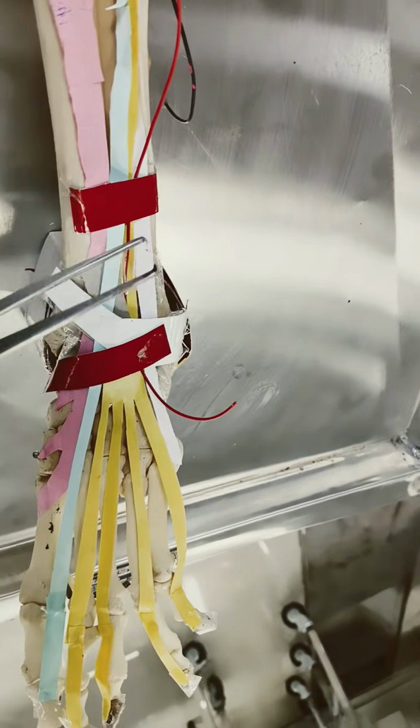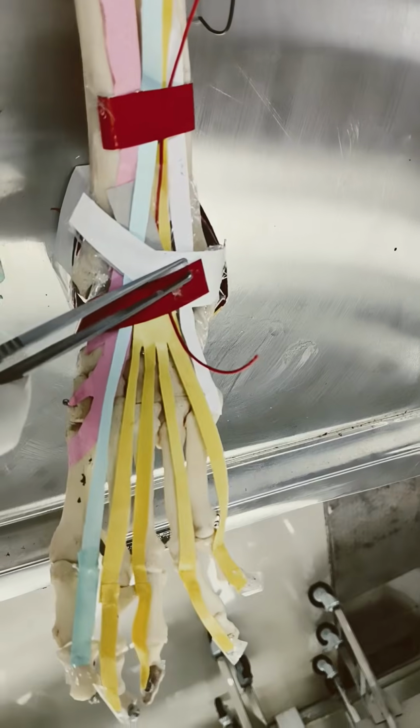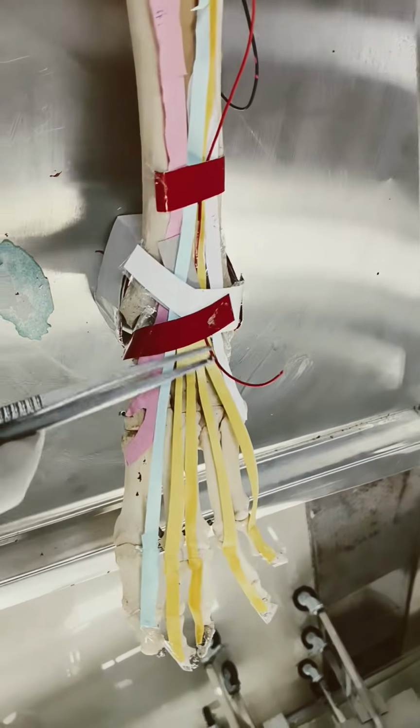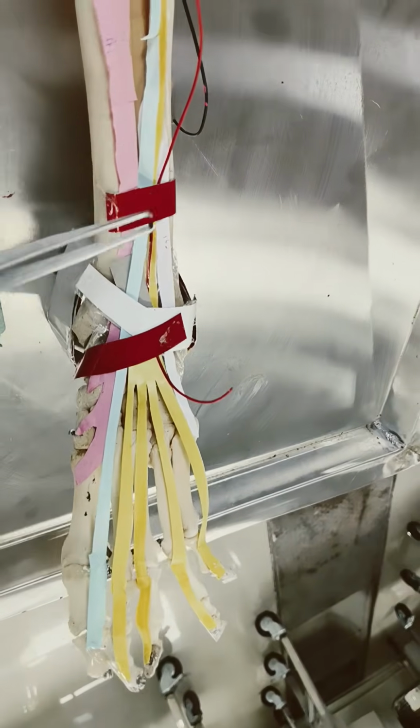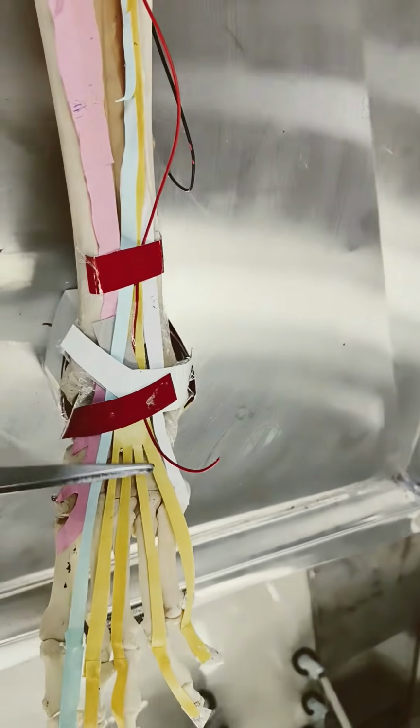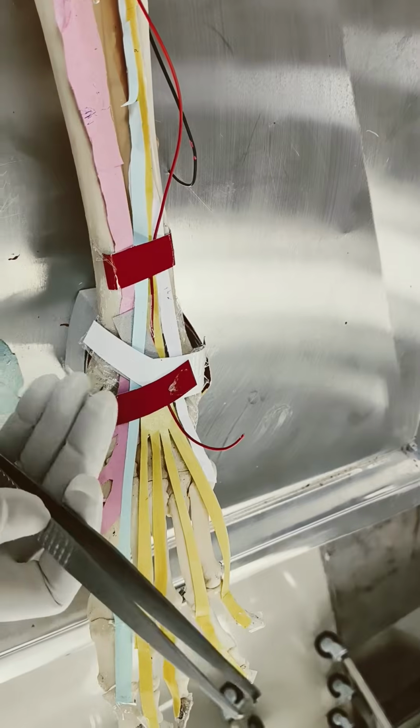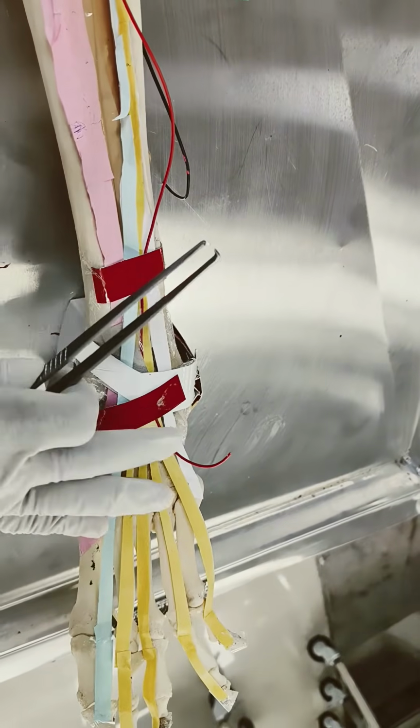Regarding its clinical significance, sometimes the deep peroneal nerve gets compressed by the extensor retinaculum and then it will result in foot drop. The action of all these muscles, the anterior compartment of leg muscles, is dorsiflexion, so they will get paralyzed and it will result in foot drop. That person cannot dorsiflex the foot.